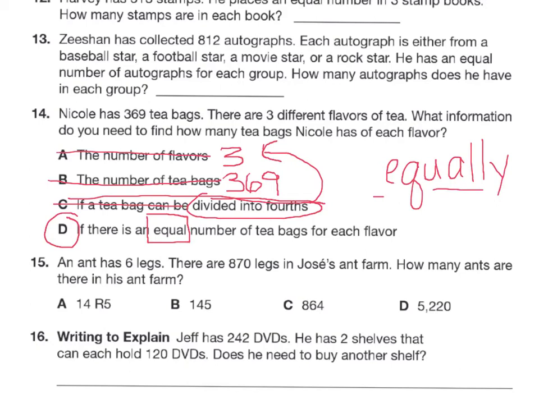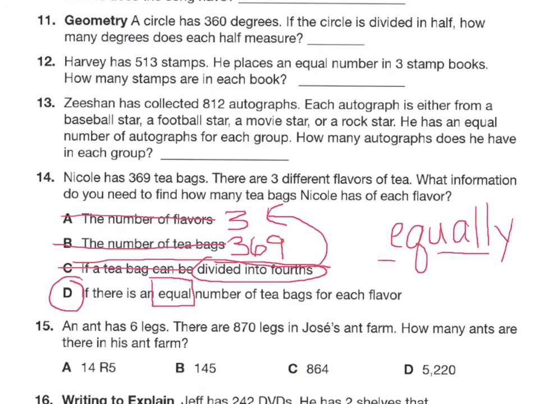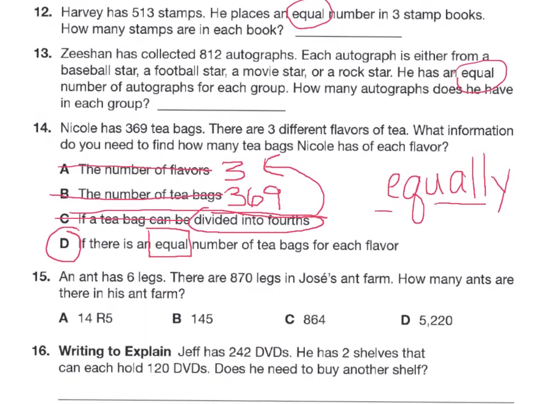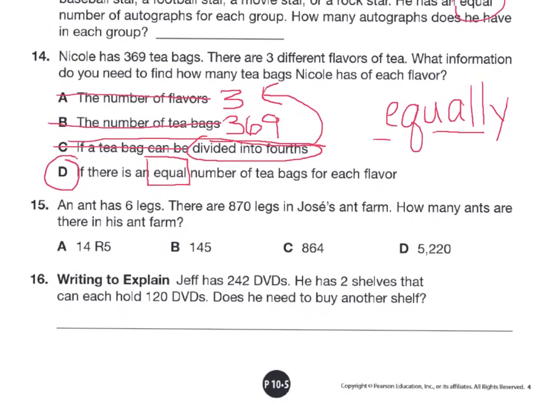So you're always looking for, if any of these, you will see that it says equal in almost all of them. Equal number, equal. In half, you're going to have equal halves, because you can't divide it in half if it's not equal. So as you see in all those other questions, equal is the key word. You know you're dividing if it says equal in it.